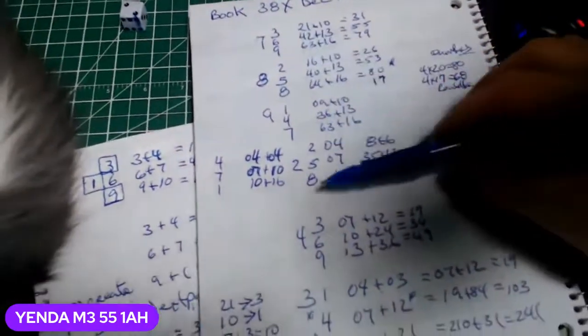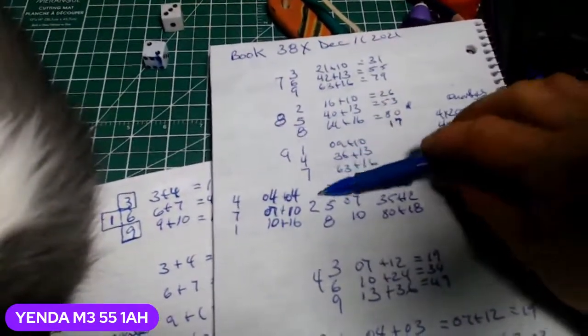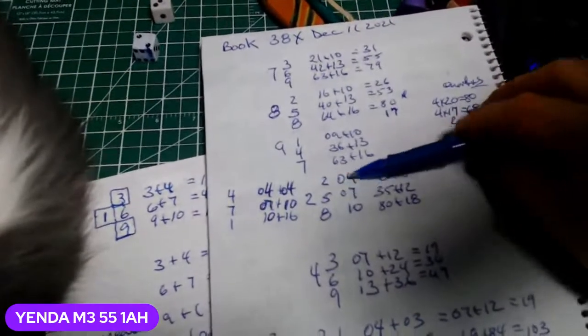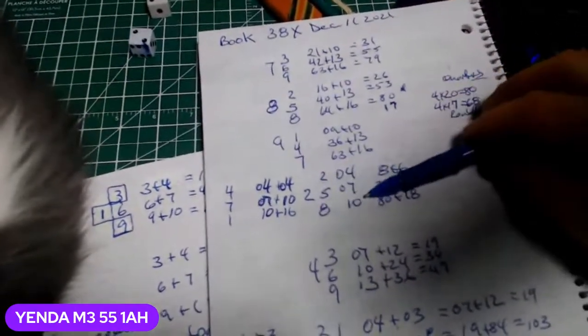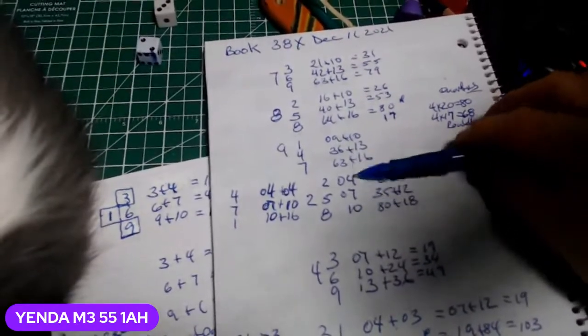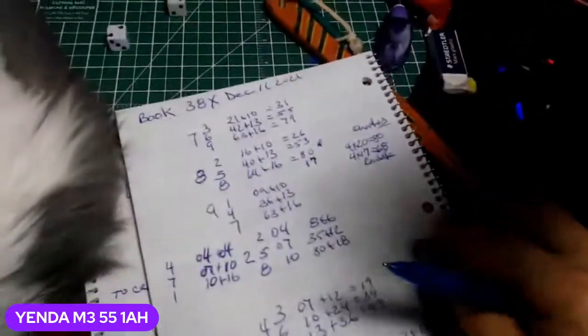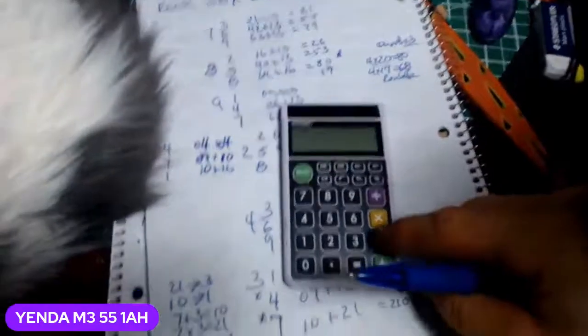So here's our 4 times 2 times 2. 2 plus 2 is 4. 2 plus 5 is 7. 2 plus 8 is 10, which equals 1. 1, 4, and 7 is what we're converting to. We're converting to the conversion that we work with on this planet right now: 1, 4, and 7, and not 3, 6, and 9.